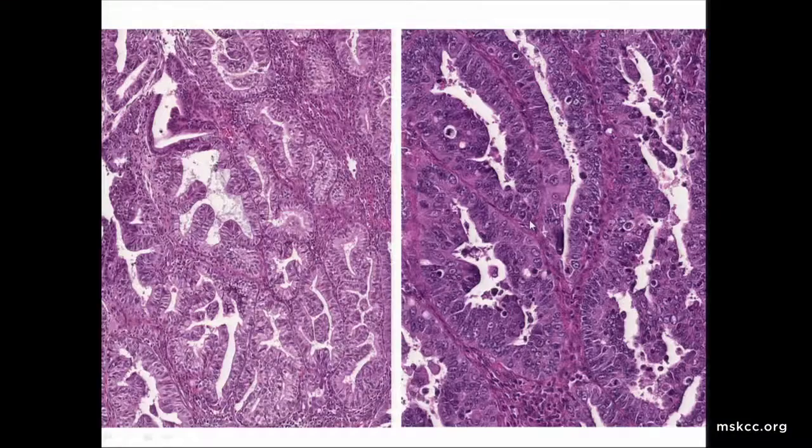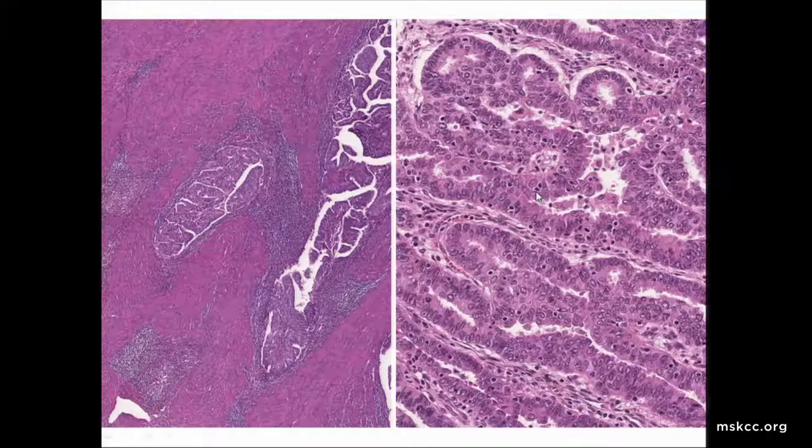This is an example of the same POLE mutated endometrial cancer. Luckily, we did recognize that there was a low-grade endometrioid component associated with it that helped us to validate our suspicion that this was indeed an endometrioid adenocarcinoma with intratumoral heterogeneity.